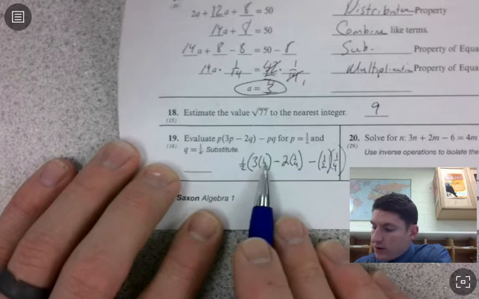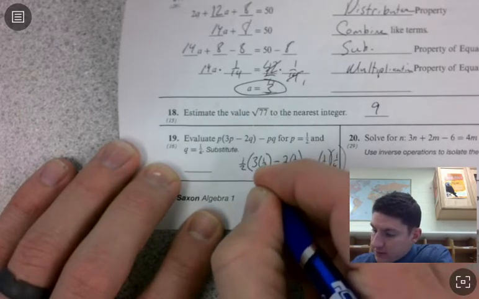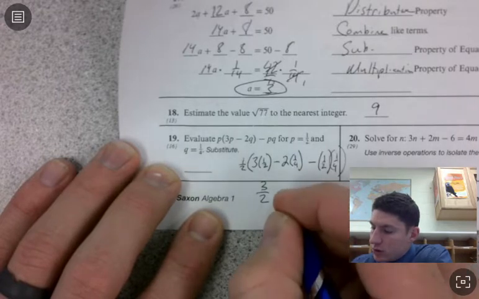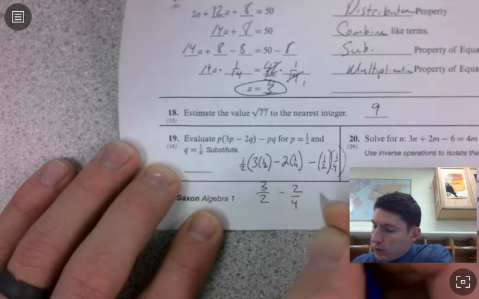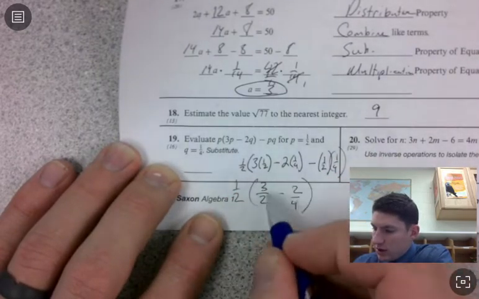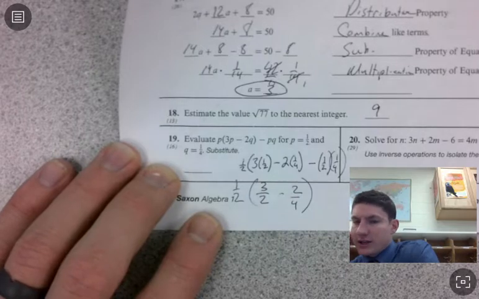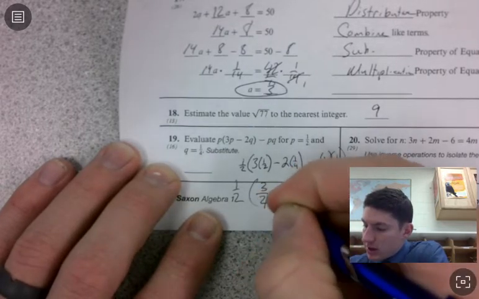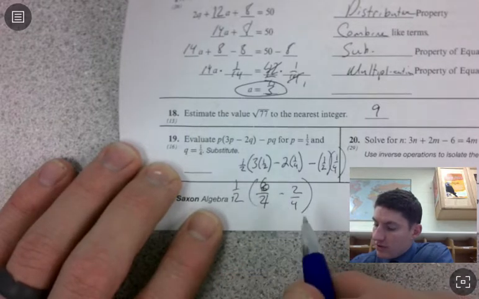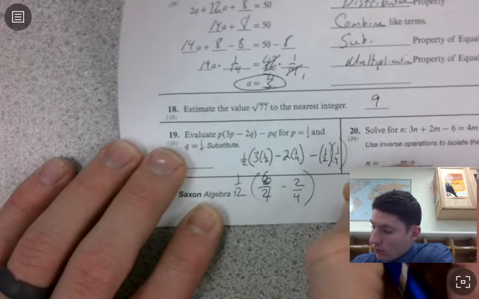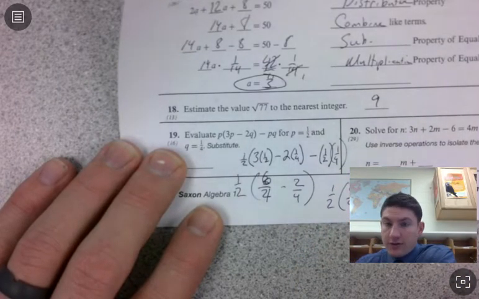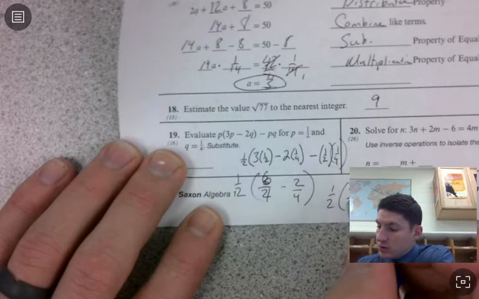So here you've got 3 times 1/2, which is going to give you 3/2. Here you've got 2 times 1/4, which is going to give you 2/4. That's inside the parentheses. That's all multiplied by 1/2. So here, if I were to subtract this, I have to have like terms. So I'm just going to double this. This becomes 4 if this becomes 6. So you get 6 minus 2, which is going to give me 4/4, which is equal to 1. 1/2 times 4/4 is going to give me 1 times 4, and 2 times 4 is 8.